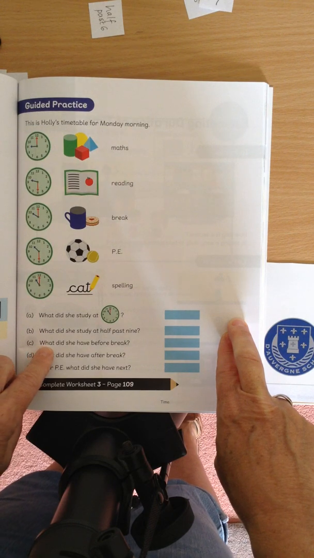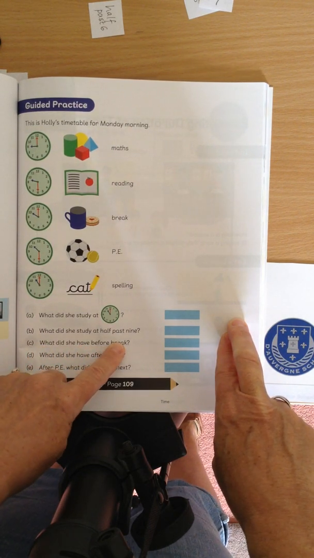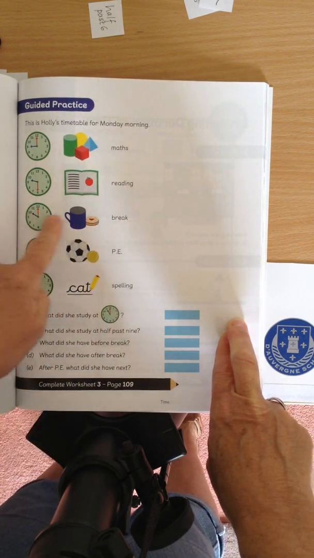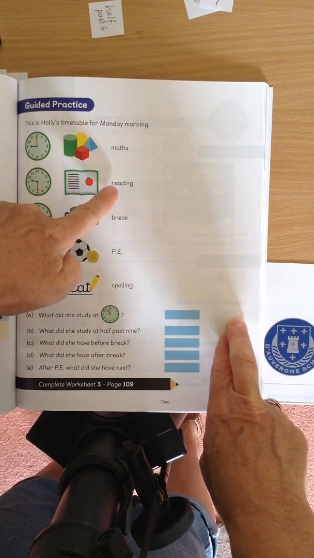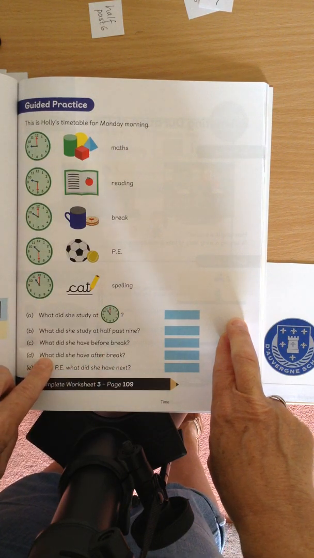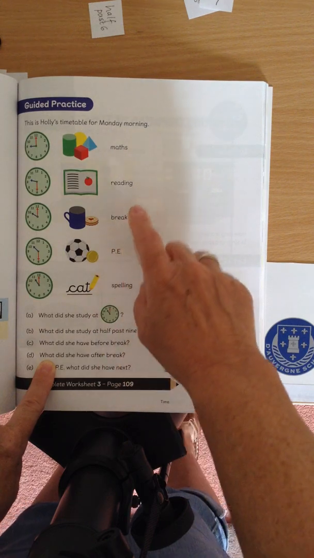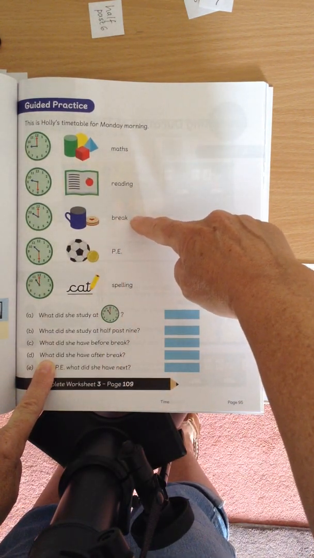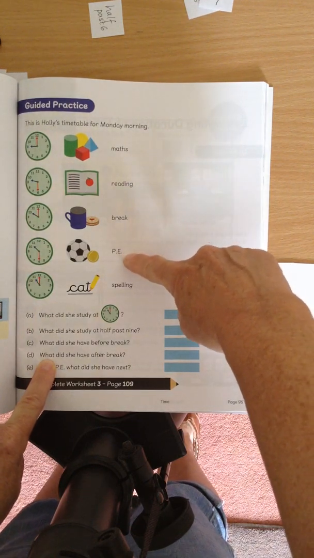Next question. What did she have before break? Okay, so here's her break. What did she have before break? So we go back one. She had her reading. Well done. D. What did she have after break? There's her break, which was after break. So that was 10 o'clock, which was the next one. After was 10:30, and it was PE.